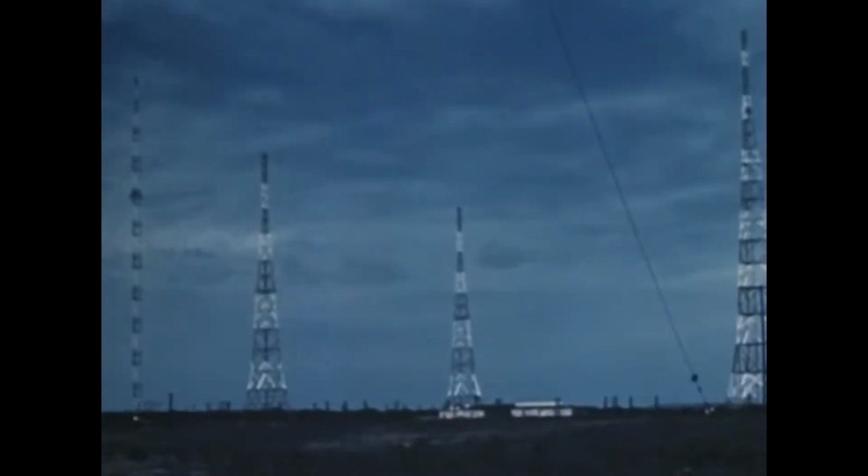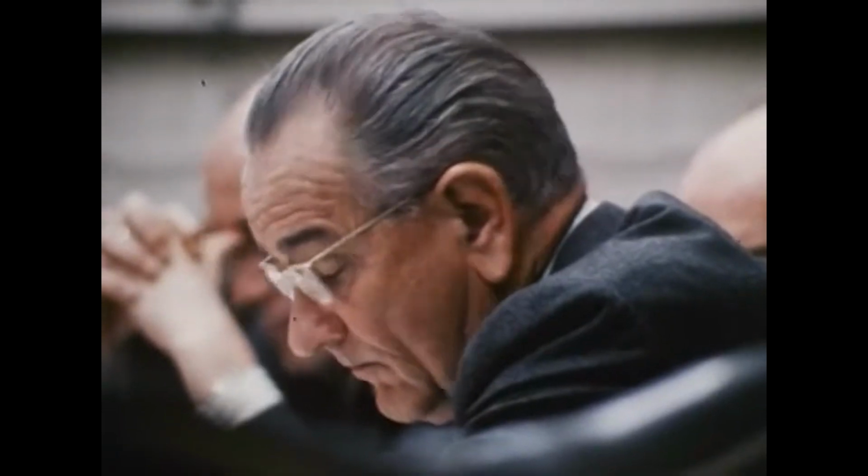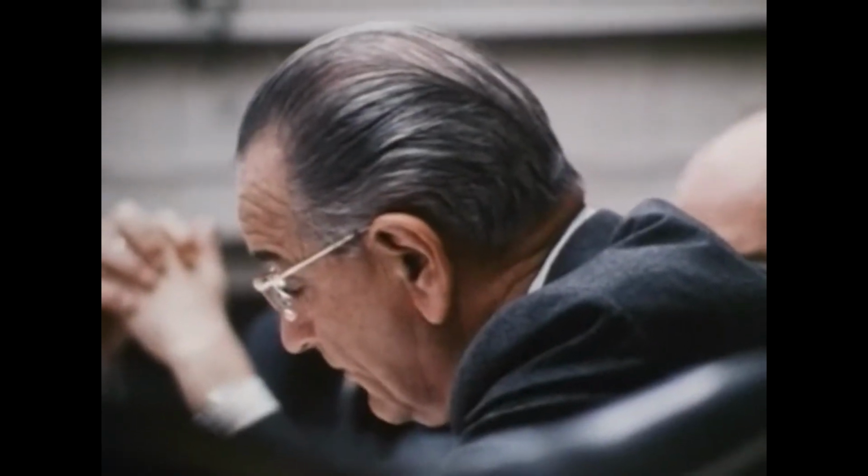The signals of Radio Hanoi broadcasting a note of hope. The North Vietnamese government at last was ready to enter into formal talks about the prospects of peace. At the White House, President Johnson worked through the pre-dawn hours that Friday in order to deliver his carefully phrased response.